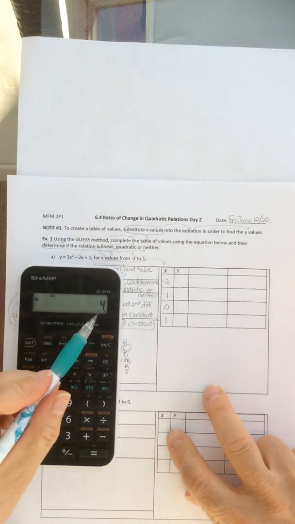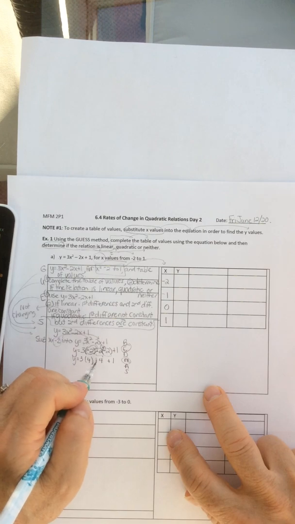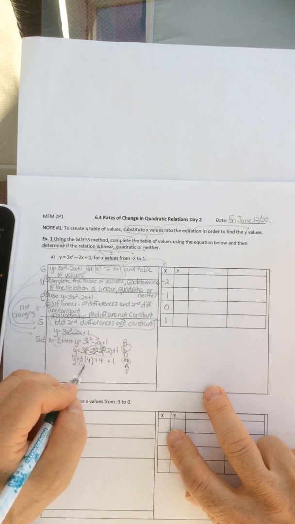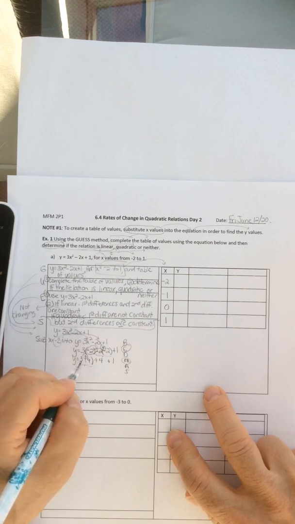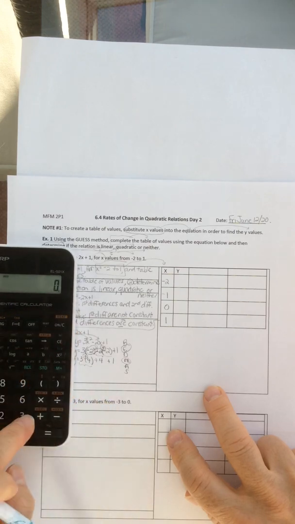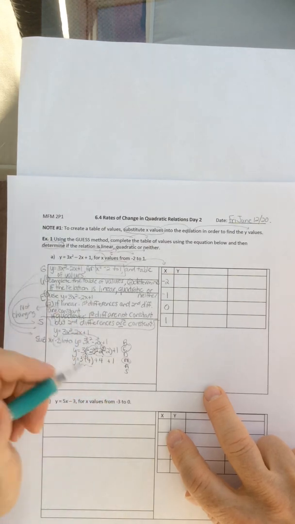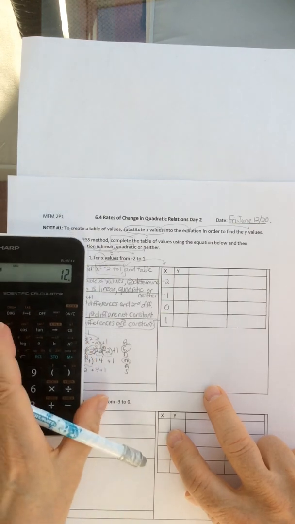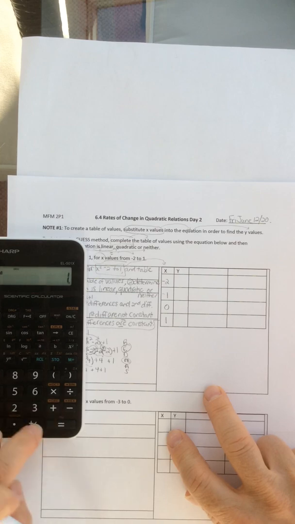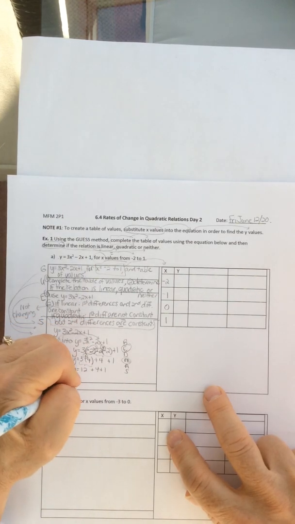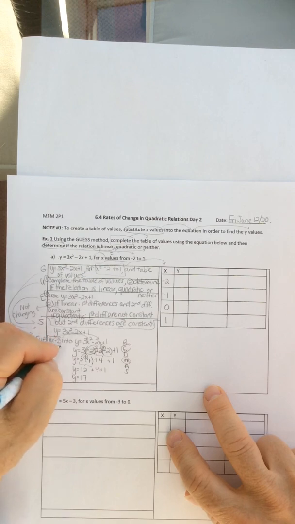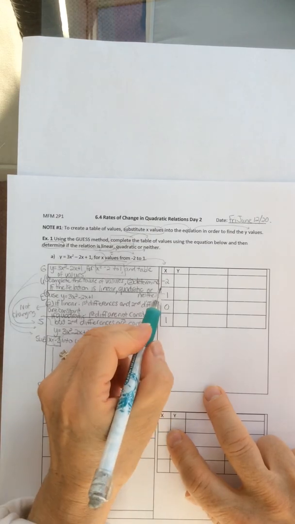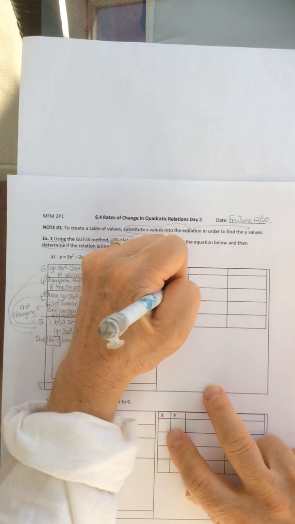They don't have a plus written here, but I have to know that it's a plus. In the next line, I still have to multiply these two, so I'm multiplying 3 times 4, which is 12. So y equals 12 plus 4 plus 1, which is 17. So when x was negative 2, y is 17.